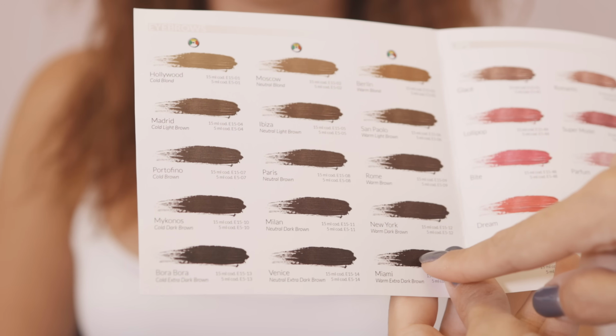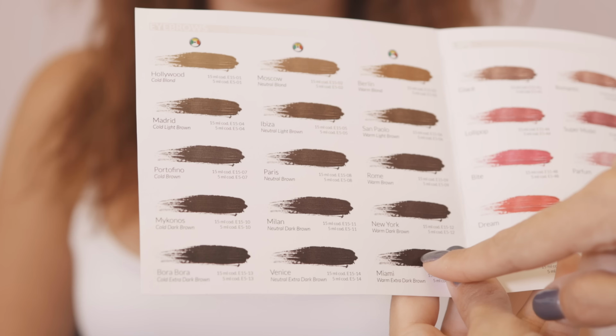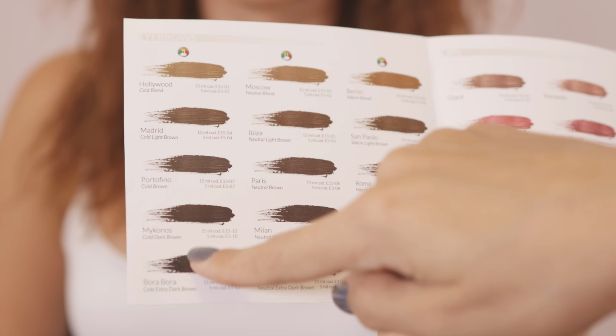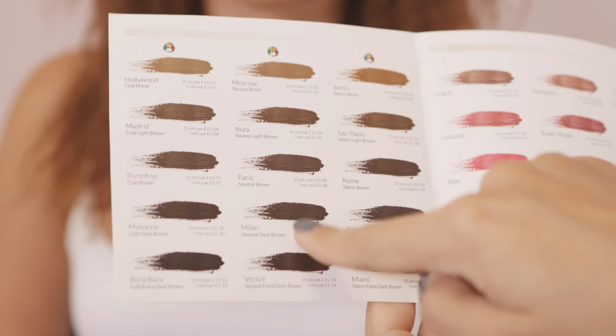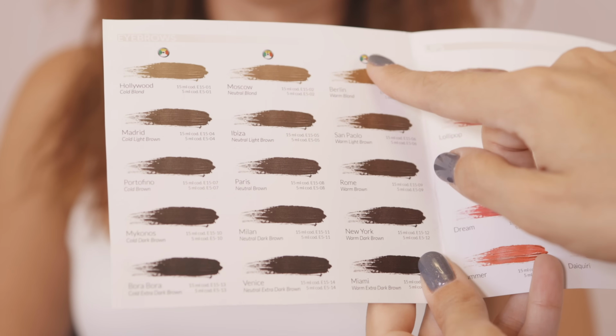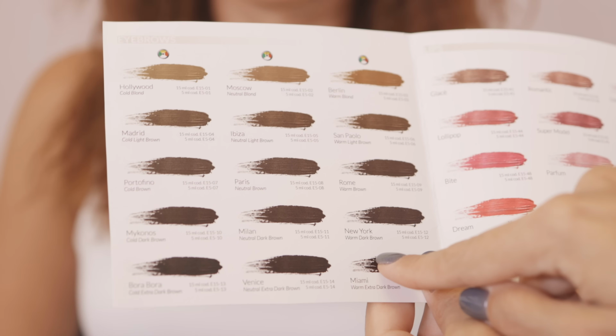Here you'll find 3 columns. On the left side, the cold colors with green tendency. In the center, the neutral colors with yellow tendency. On the right side, the warm colors with red tendency.